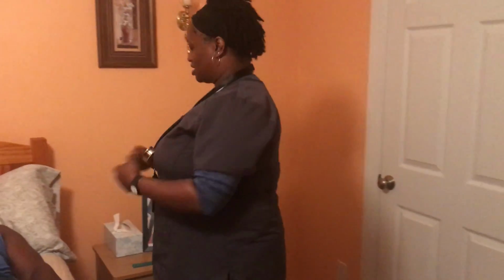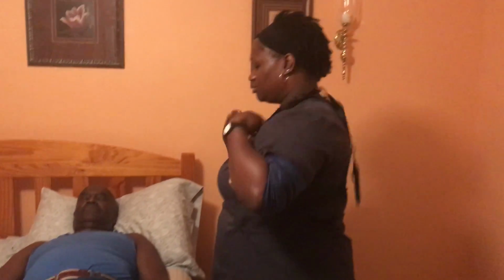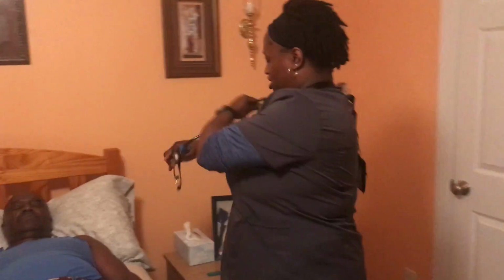All right, so we're going to continue with our advanced abdominal assessment here. And like I said, this is the patient that is volunteering. The first thing I'm going to do is assess. We're just going to keep the shirt down for demonstration purposes and for the patient's privacy right now.